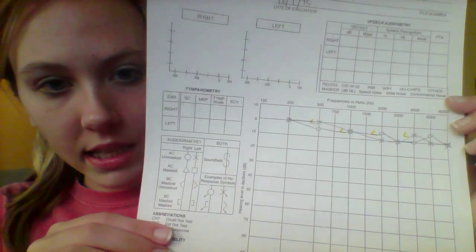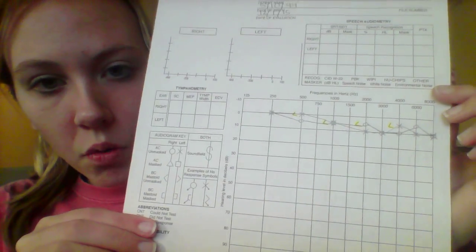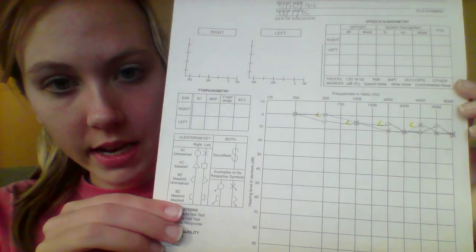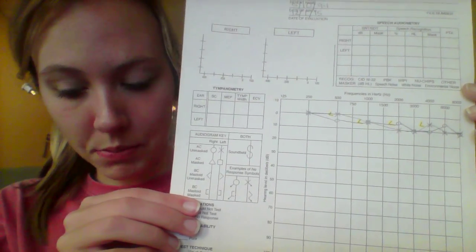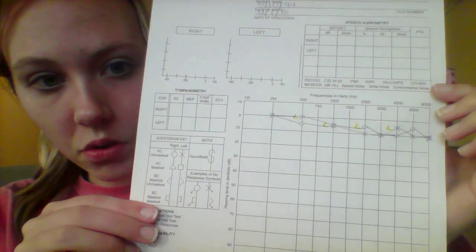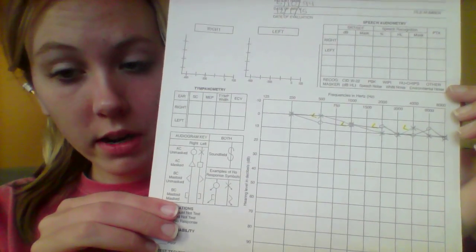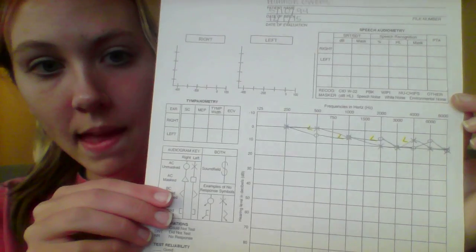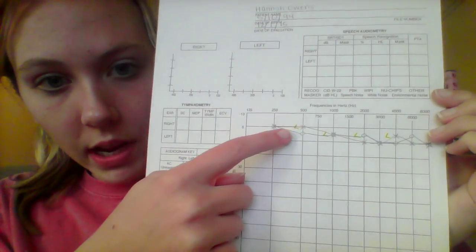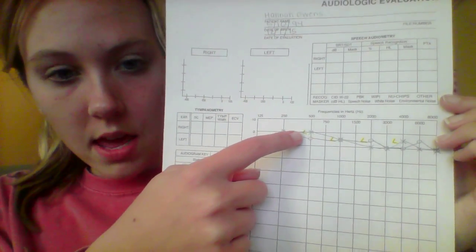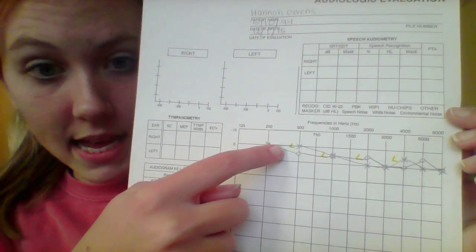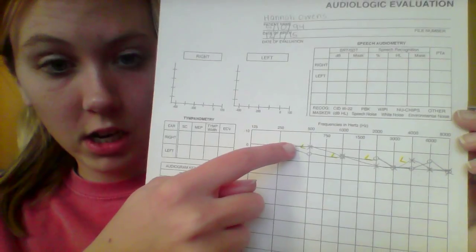And so as you can see, normal levels of hearing for adults is -10 to 25 decibels. So Hannah has normal hearing for air conduction in both of her ears, and that's what this audiogram shows. And then we have these little caret symbols right here. These symbols open to the right, so that means that we are testing the right ear.